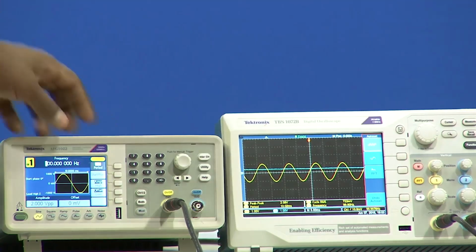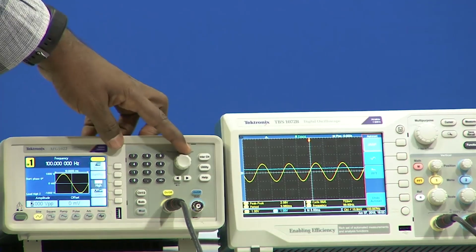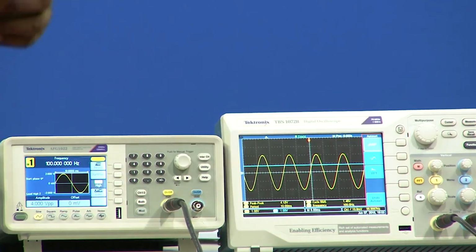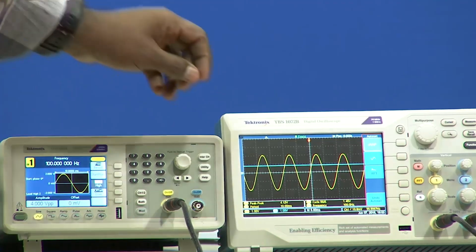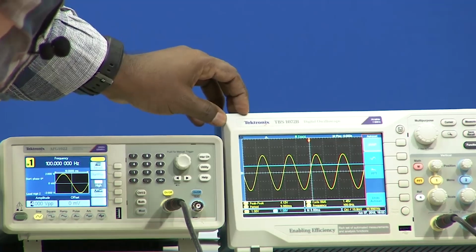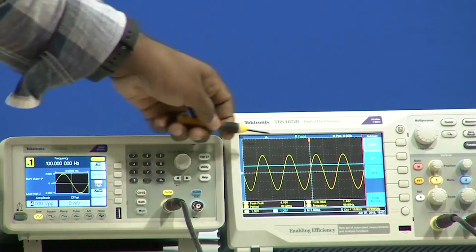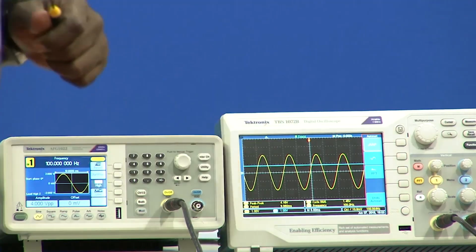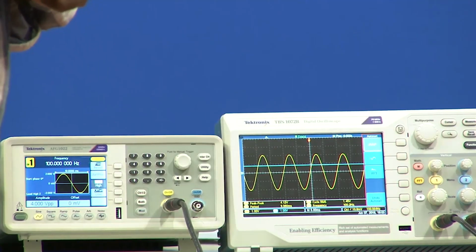Now I will change the amplitude to somewhere around 4 volts. Previously it was 400, now it should be 800, right. Previously it was at 2 levels, now it has moved to 4 levels, so closely towards 1 volt, somewhere around 800 millivolts.